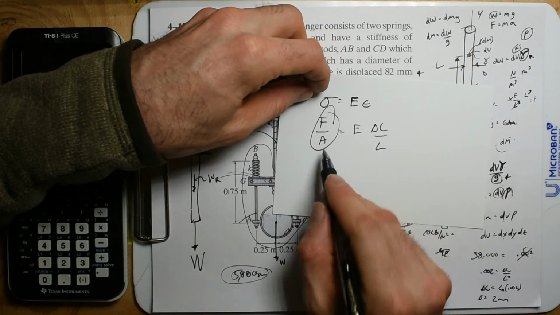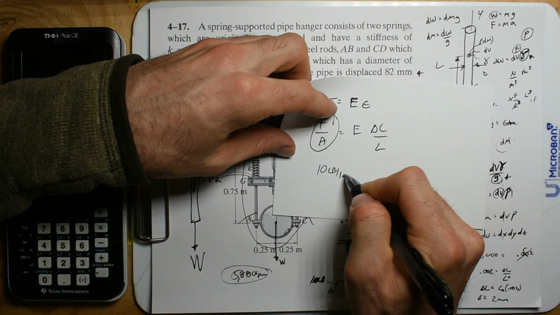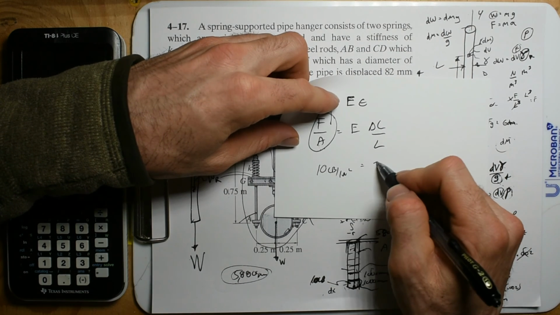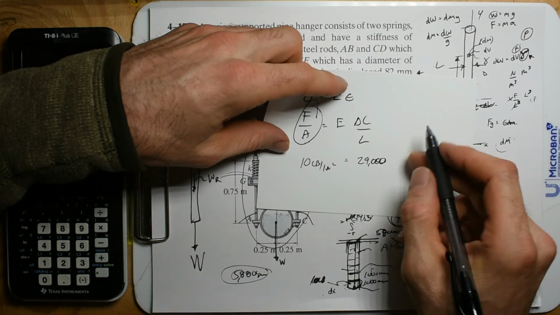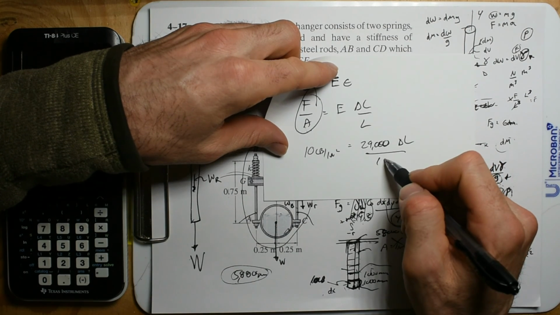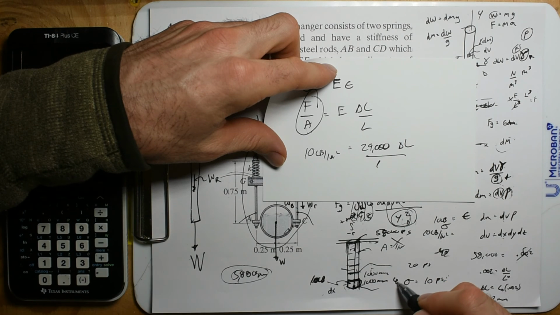We have a pressure of 10 psi, pounds per inch squared, and this is going to be 29,000 times change in length divided by this length. I'm going to say these are 40 inches because that's a meter.